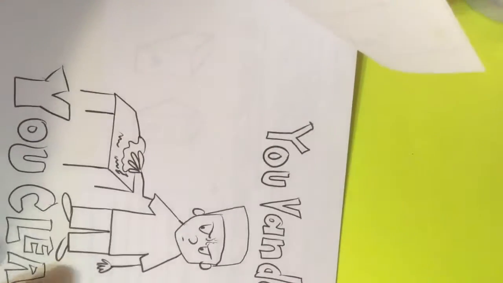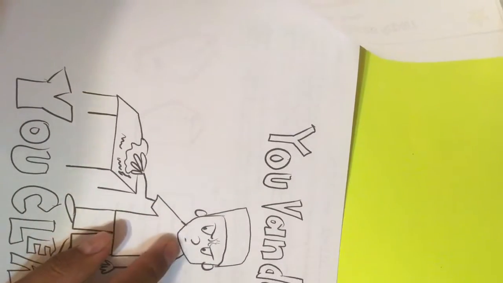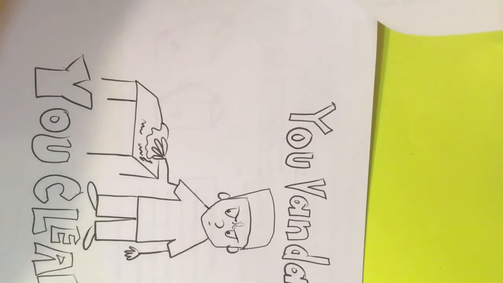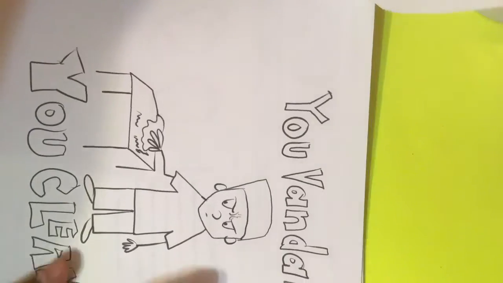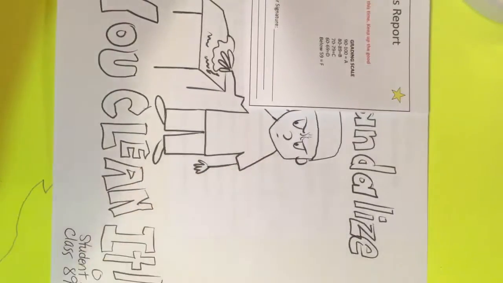Alright, student 2 has a catchy slogan. I could tell that just by looking at the words. Student 2 also has a character. I can tell what he's doing. He's a really simple character. It's not that bad. I mean, it's a simple stick figure. It's okay, but he did what was needed, right? Student 2 from class 894.